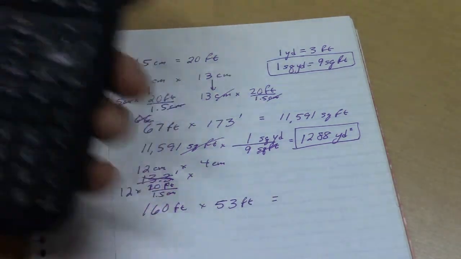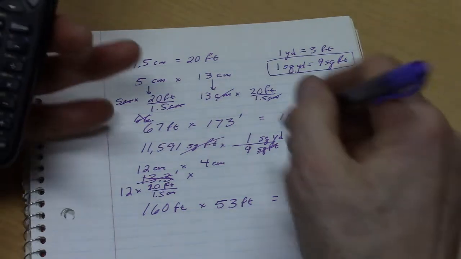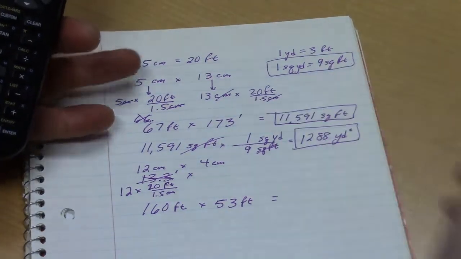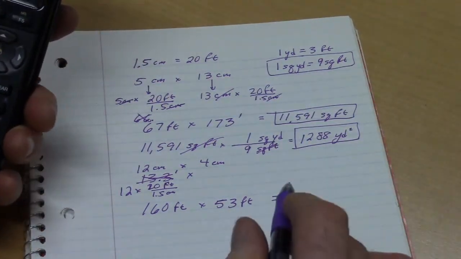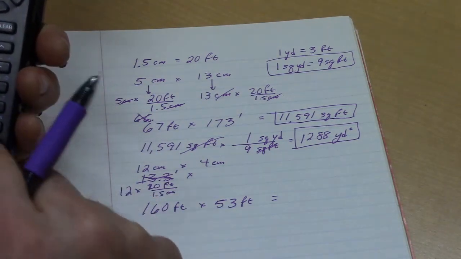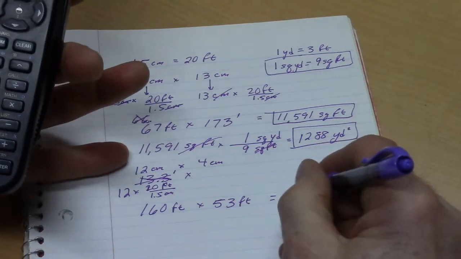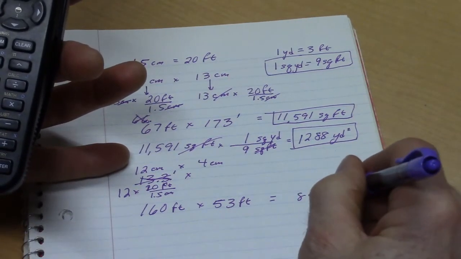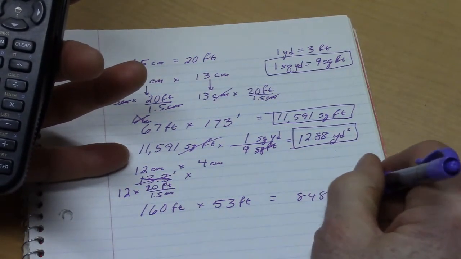So if you wanted to calculate the area in square feet, so we have square feet and square yards here, and that 160 times 53, that's 8,480 square feet.